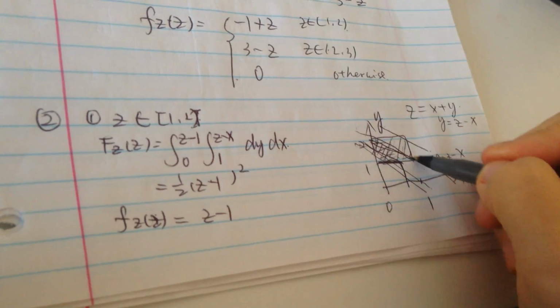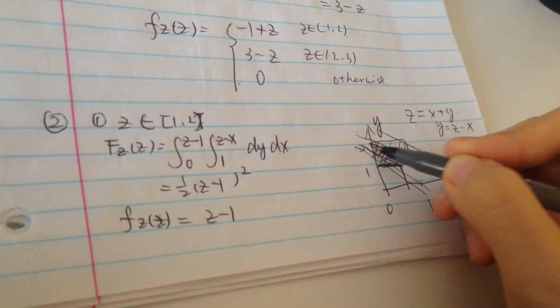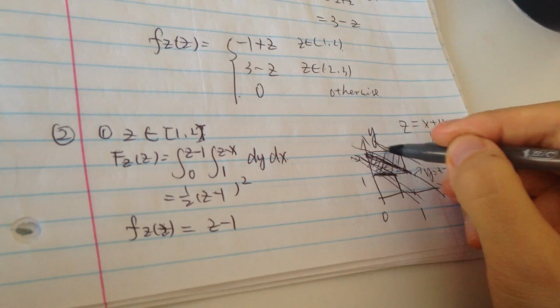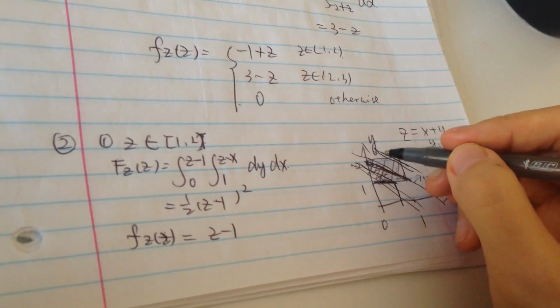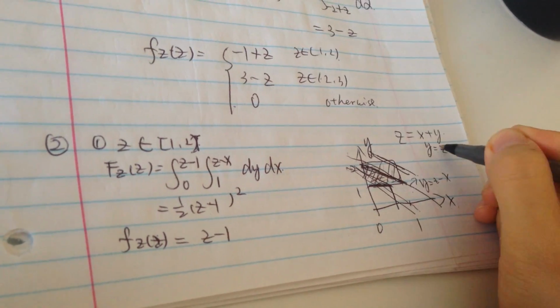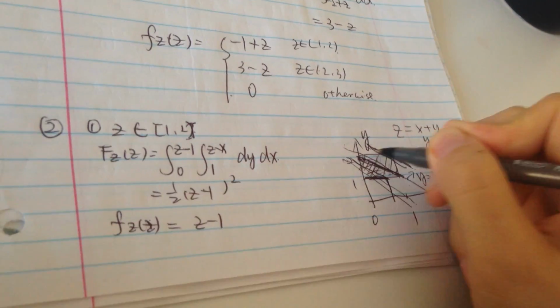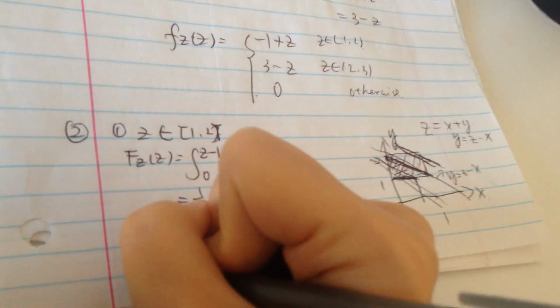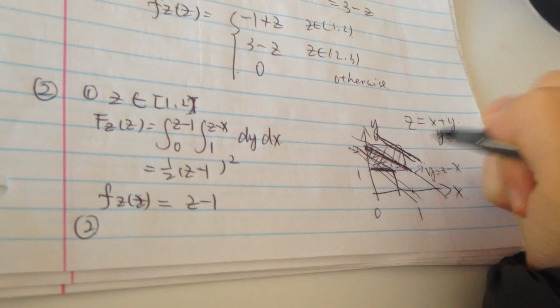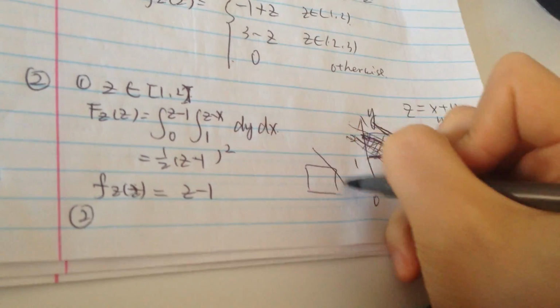We have already discussed this range, so we're gonna discuss the upper range. If the line y equals z minus x is here, obviously we could separate it into two parts.